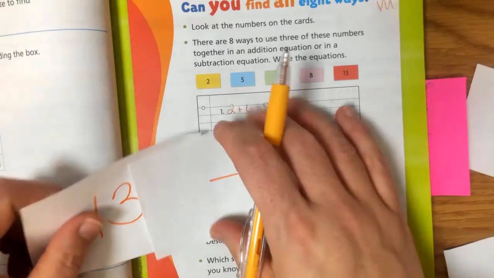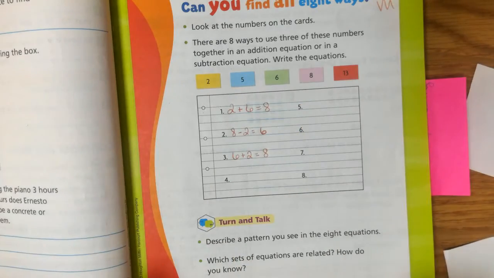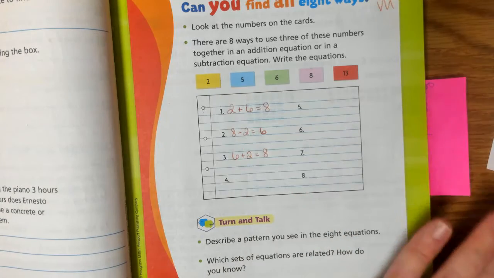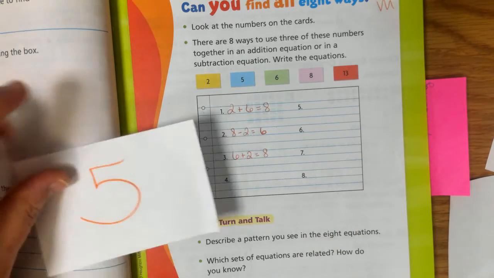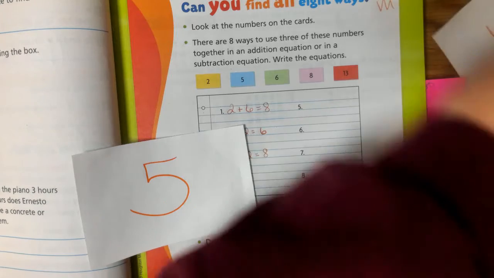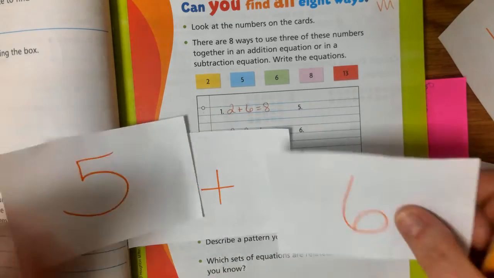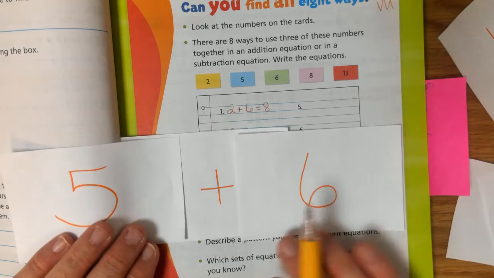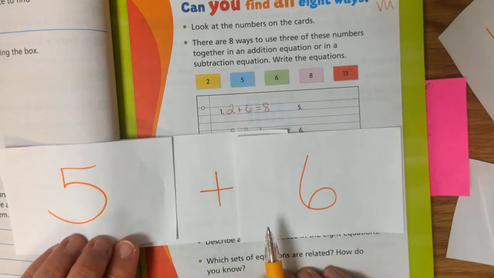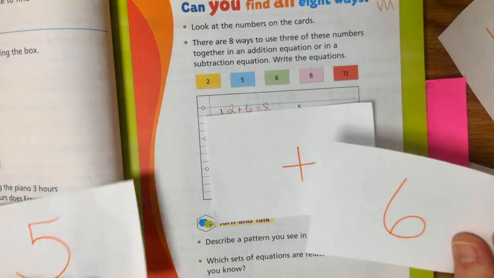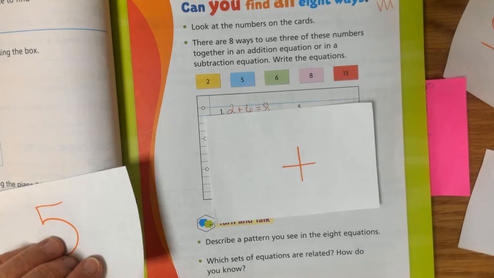So my 2 is done. I don't need my 2 anymore because I know that I've figured out all the ways that I could use 2 in with these other numbers. So now I'm going to go to my 5. I want to add 5 plus my addition. There we go, my plus symbol. 5 plus 6. If I add 5 plus 6, what does that equal? That equals 11. I do not have an 11 there. And if I did 6 plus 5, it would equal 11, right?